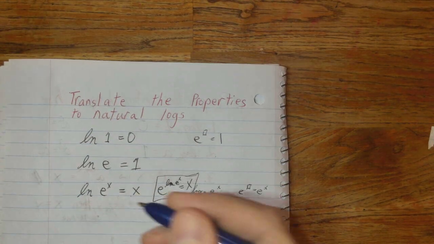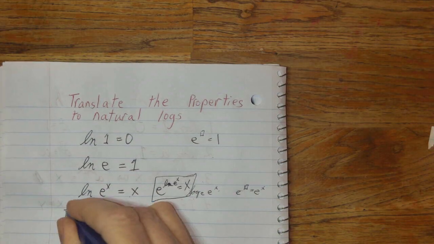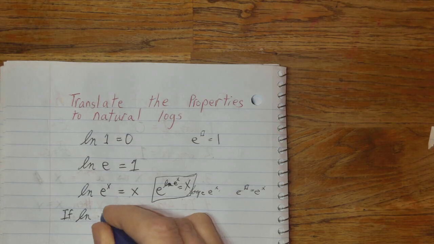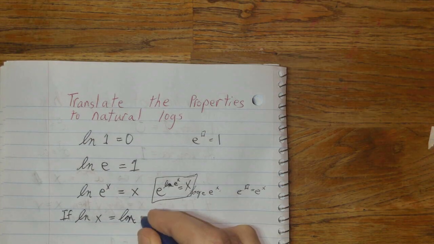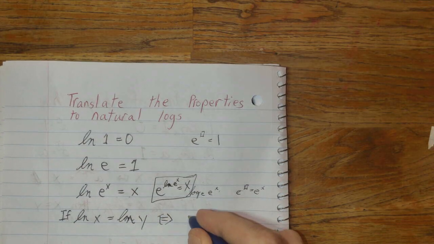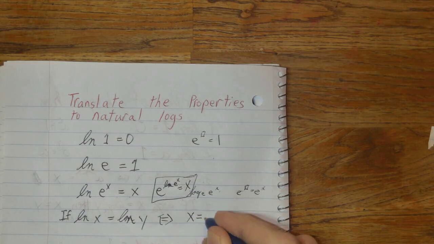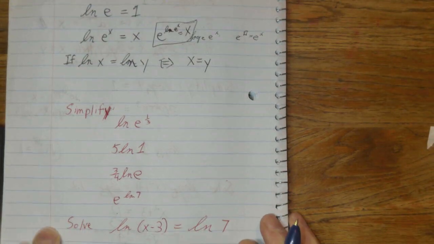I'm just flipping back to what you've already written. So if the natural log of x equals the natural log of y, that implies that x is equal to y. Just a few to simplify here.